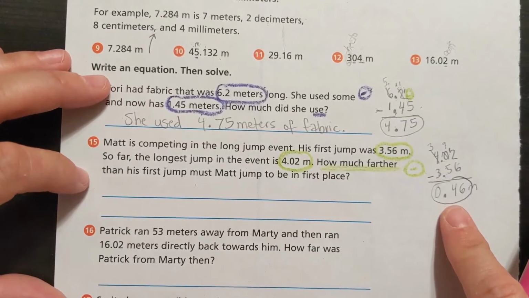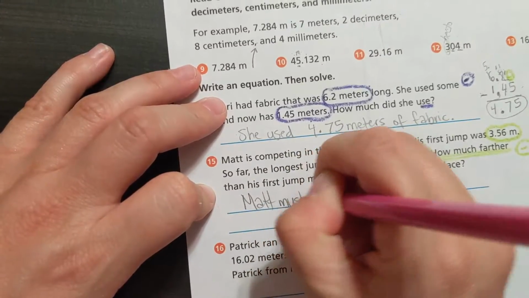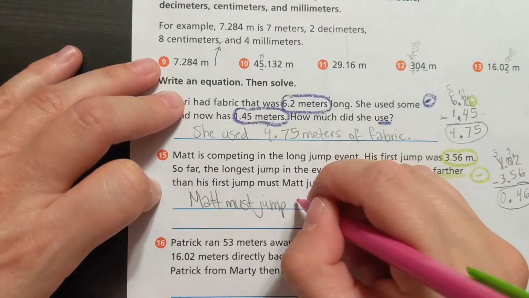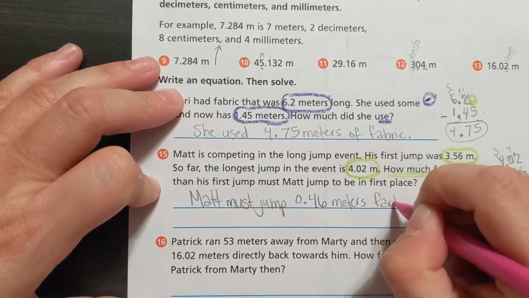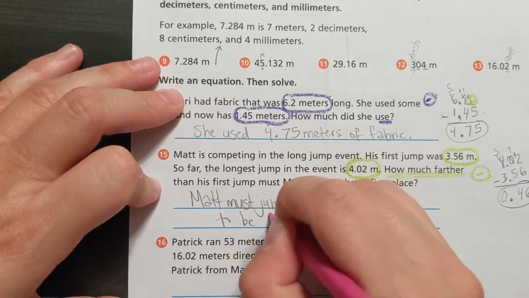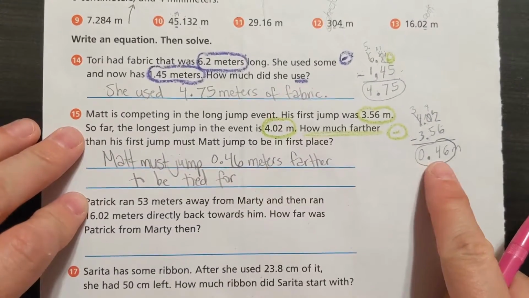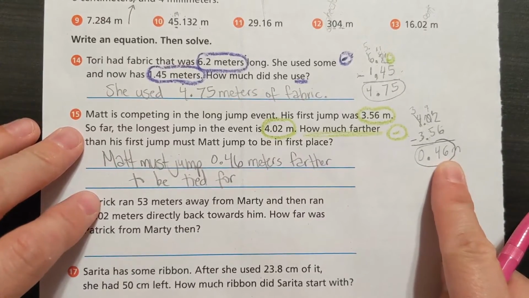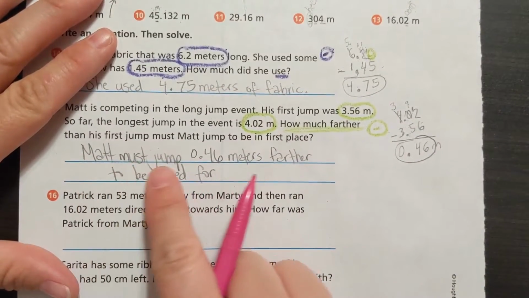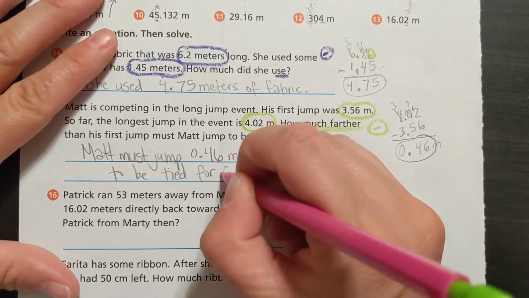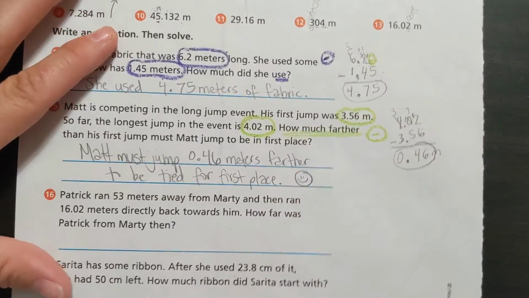So let's put it in a complete sentence. Matt must jump 0.46 meters farther. I'm going to say to be tied for first place, because that's telling that I know if he were to go 0.47 farther, then he would really be in first place. You know, like he would not tie. But Matt must jump 0.46 meters farther to be tied for first place. I'm going to put a smiley face on that because that was a very clever answer.